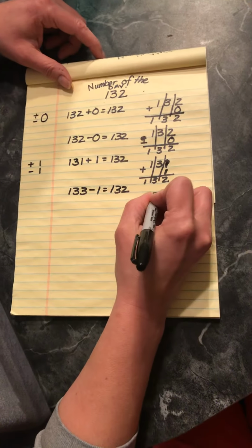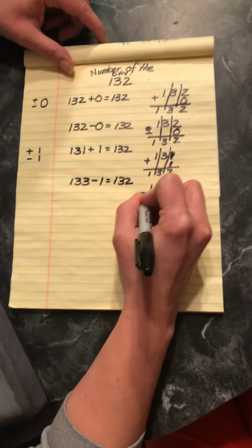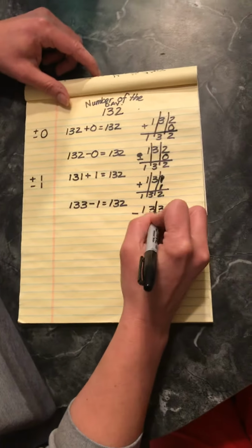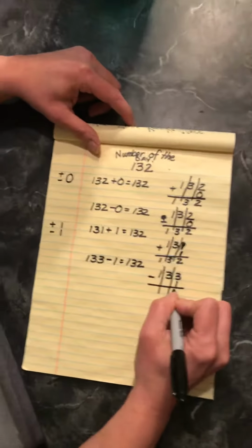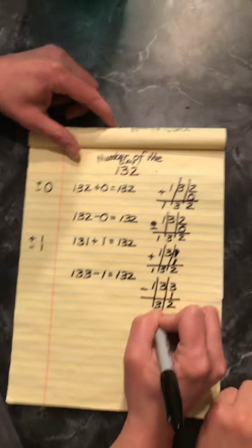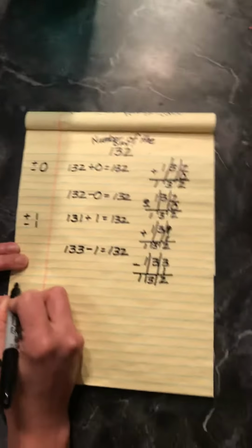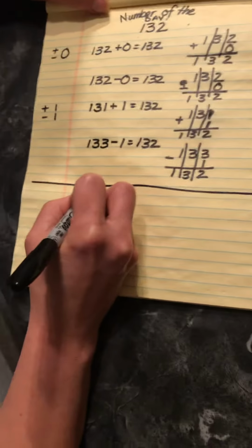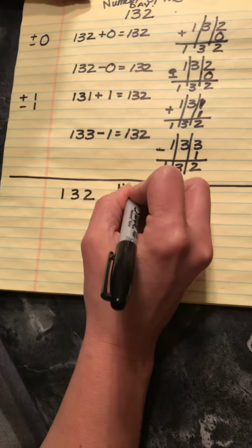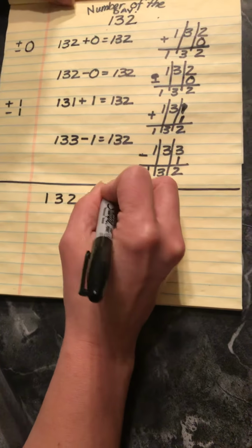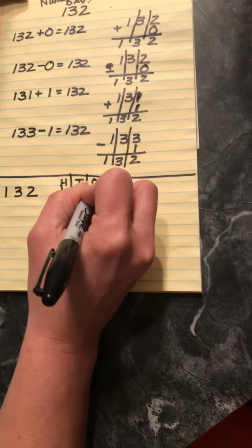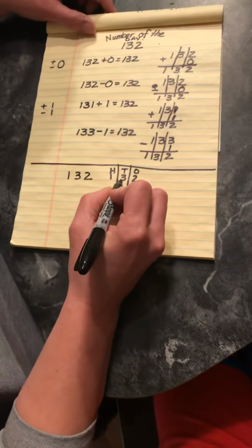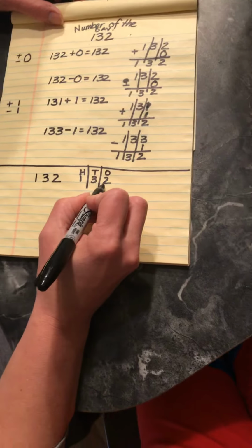I can write this up and down too. 133 minus 1, put in my columns. 3 take away 1 is 2, 3, and 1. Now, how about doing some place value ones? Let's do this. I can write a number 132. I can write it with my hundreds, tens, and ones column, and it would look like this. 1 group of 100, 3 tens, and 2 ones.